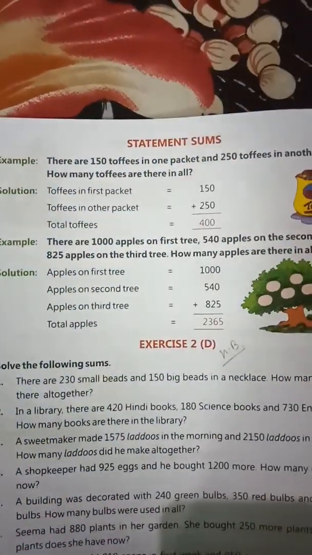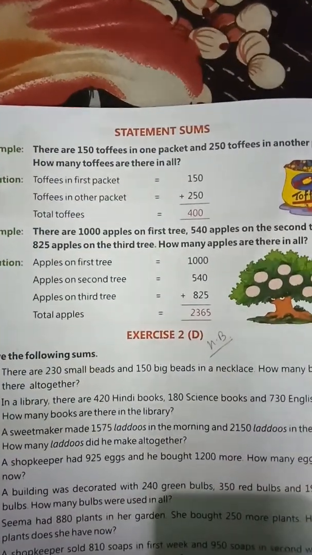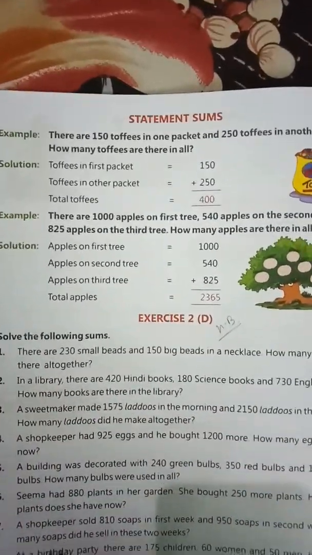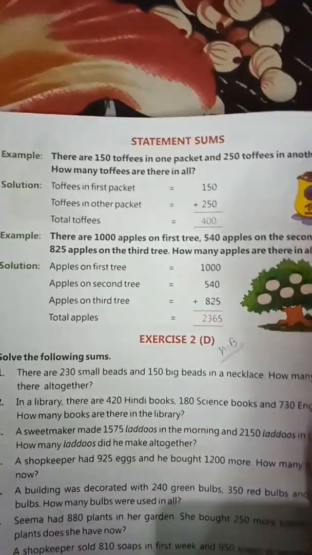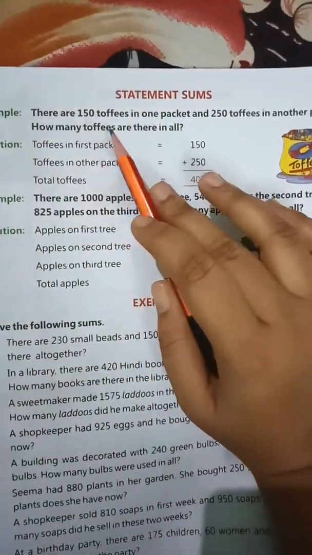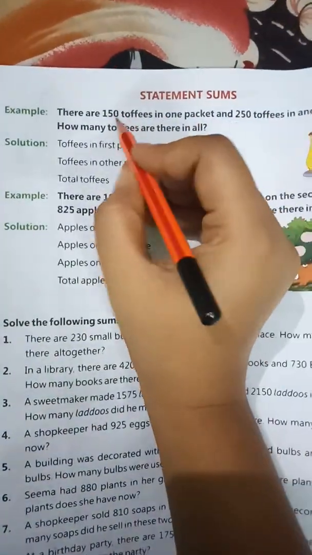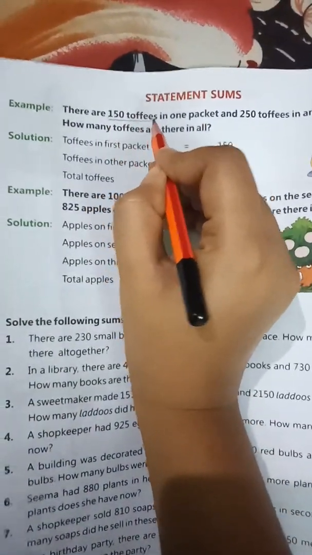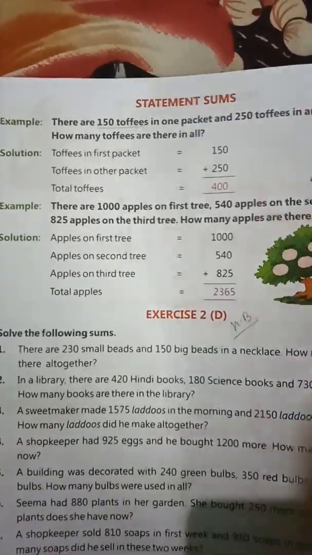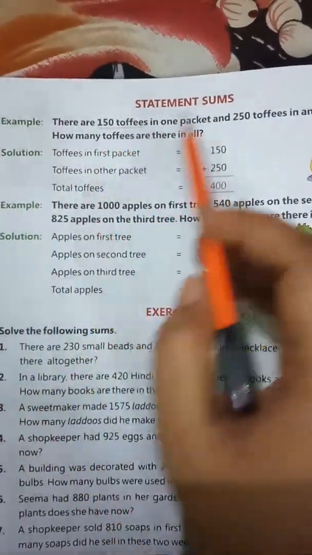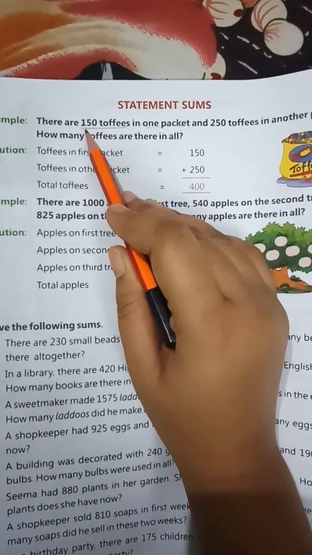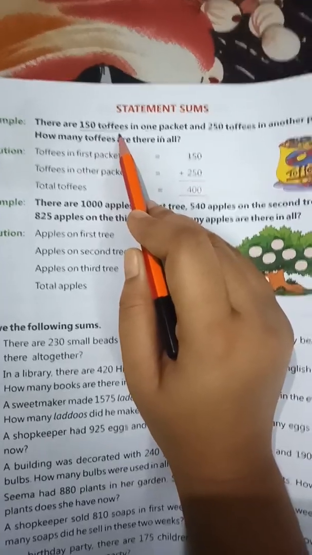You can see here there are two examples given to us, so we will start from these examples and then we come to our exercise 2D, right? So let's start with the first one. You can see here there are 150 toffees. Remember to mark the important things, right? These are important things for us. Why? Because there is one packet, and in one packet how many toffees? There are 150 toffees.